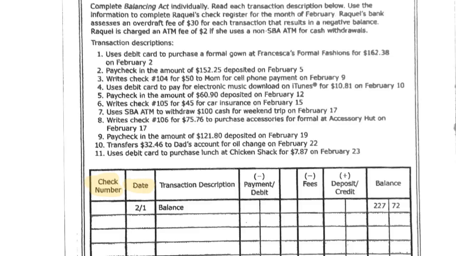So you'll see in the story that we're going to read up above, it's going to talk about a person, Raquel, I believe, and she makes all these transactions, and it always says what date she does it on because you want to keep track of that also. The next column here, transaction description, that's just your abbreviated, what did I do? Did I get coffee? Did I check for mom? Did I transfer to dad? Whatever you did, you're going to abbreviate it and put it right here.